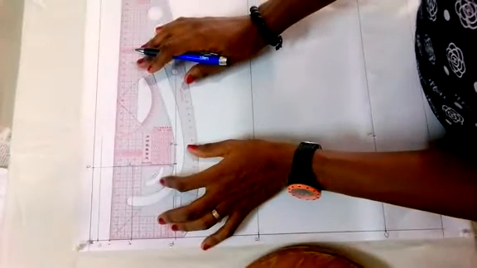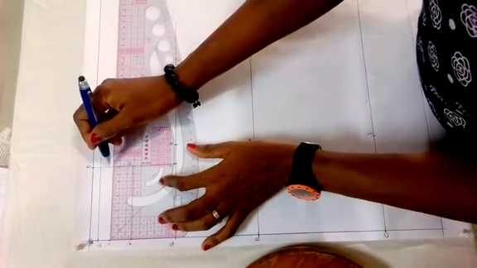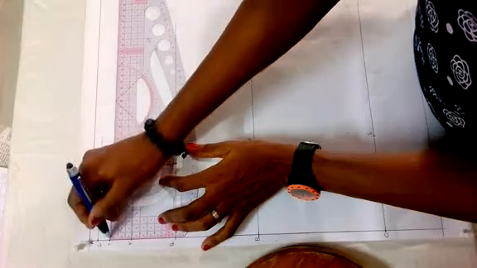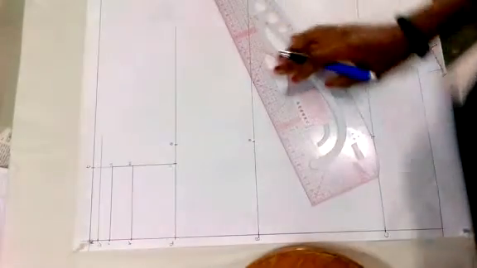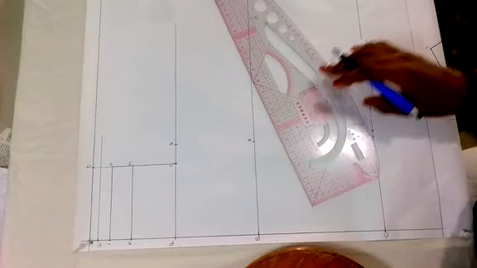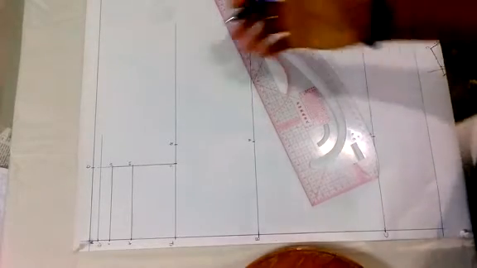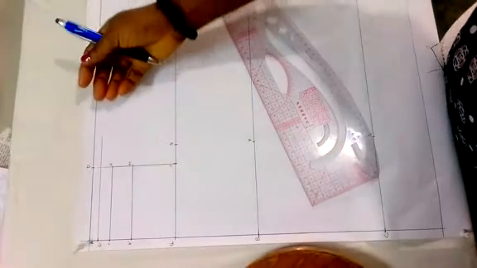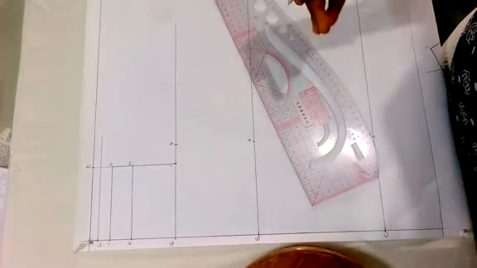So that will be L. Then you square down, square across. So this is L1. Are we good? L1 will serve as our shoulder line. Let's continue. You understand what I'm saying.